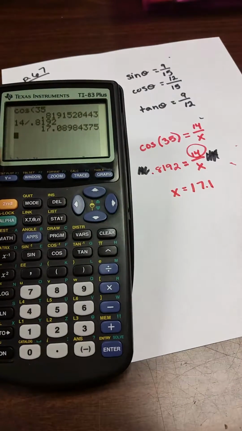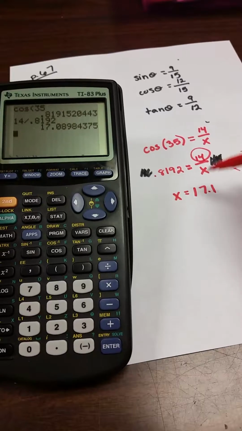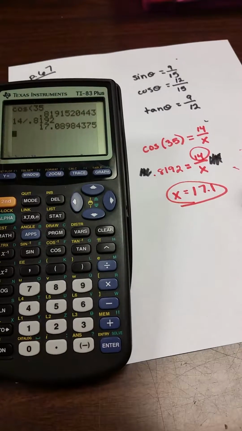Now for your answer, you can use 1 or 2 decimal places. I don't really care which one you do. I normally use 1 decimal place. But that's your answer. X is 17.1.